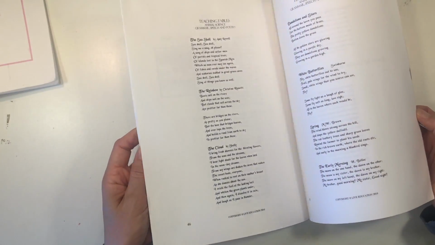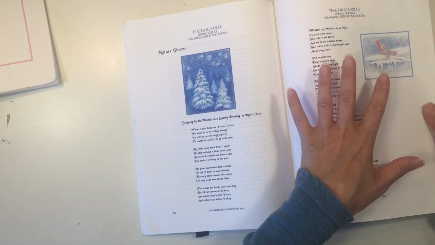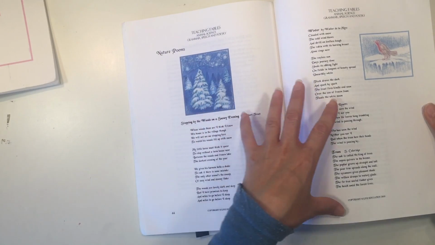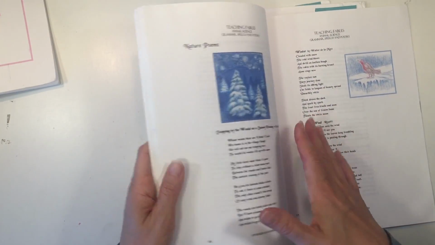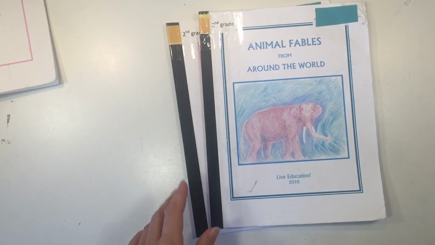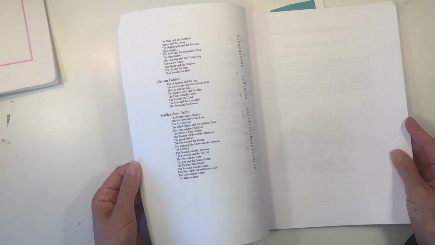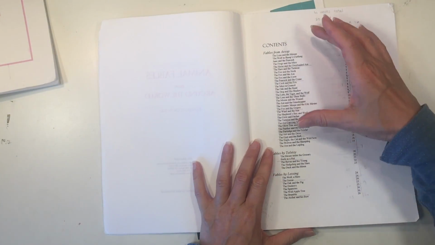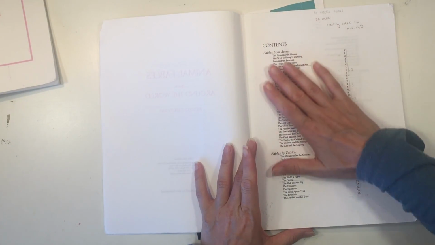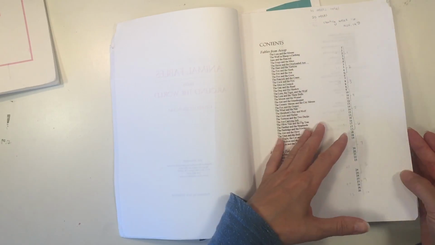And again, in this curriculum, you're going to find some beautiful artwork as well as a lot of nature poems that can work really well as the opening activities for this particular main lesson block. And then you have your animal fables, and these are from around the world, which is great because it's not just Aesop's fables. So it comes with a variety of fables.